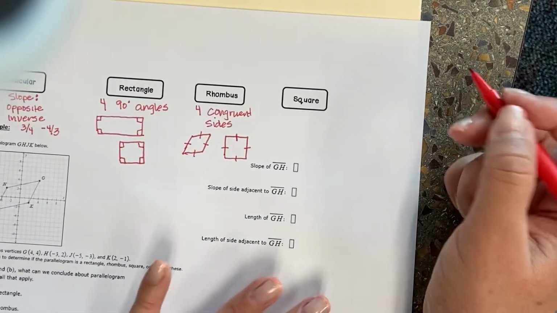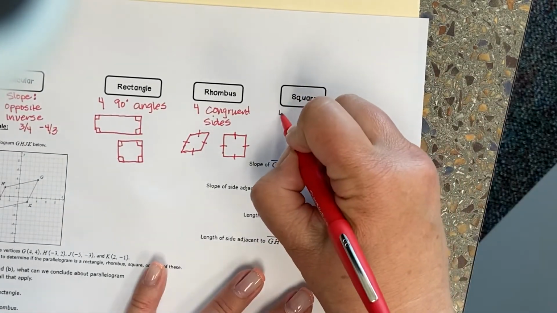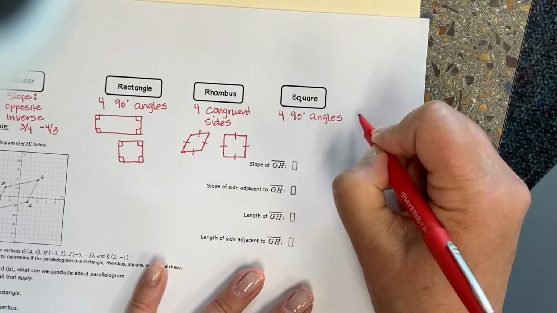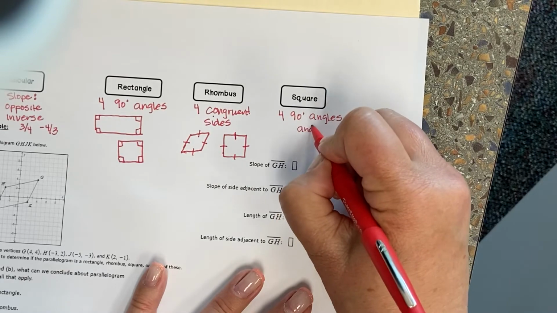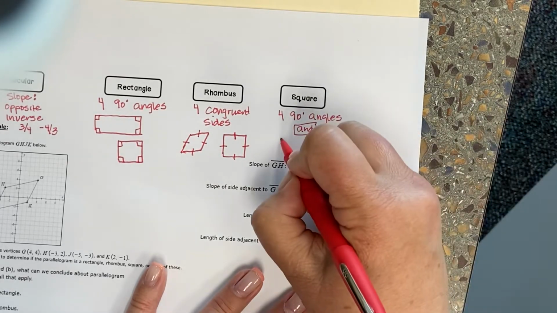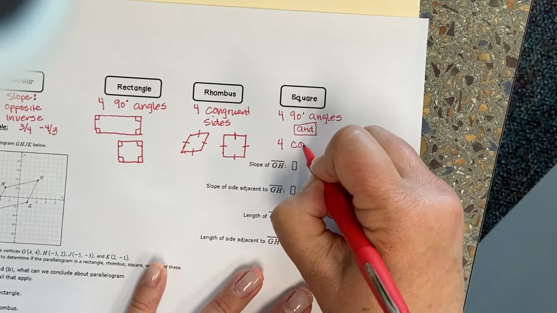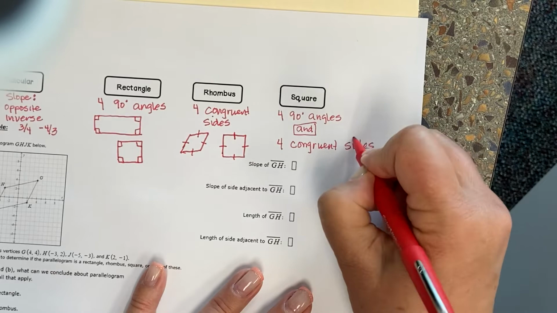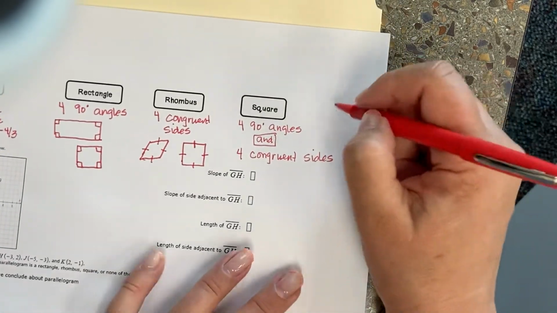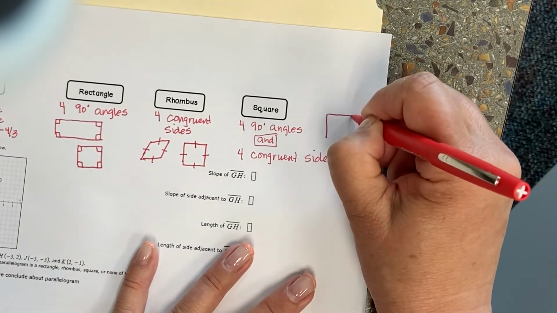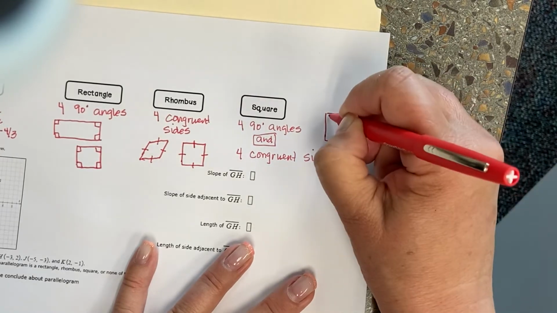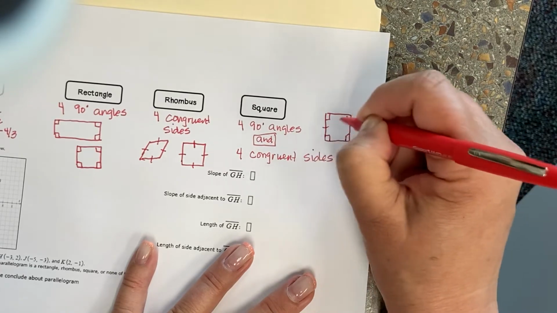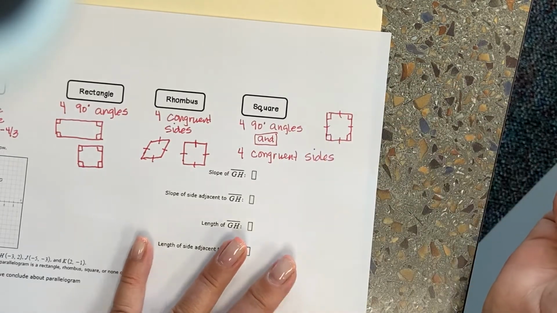Okay, but to be only a square, you need 4 90-degree angles and, very important, 4 congruent sides. So a square has more criteria than the other two. So you're going to have 4 90-degree angles and 1, 2, 3, 4 congruent sides.